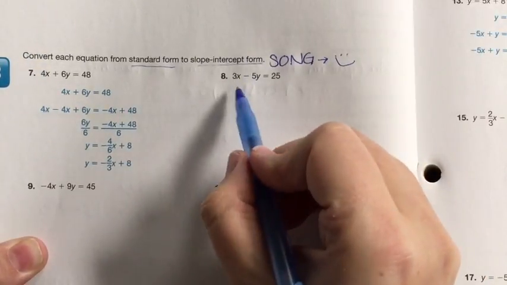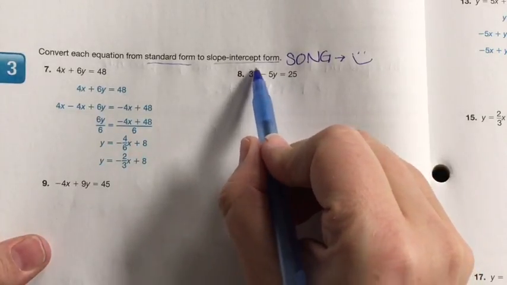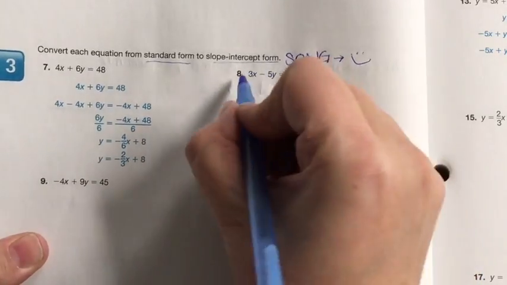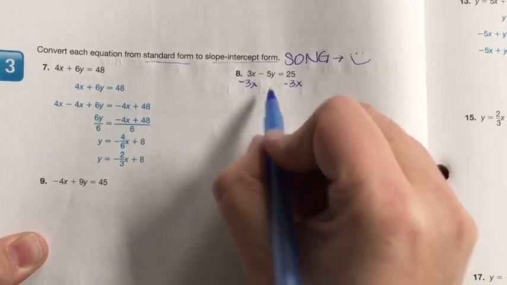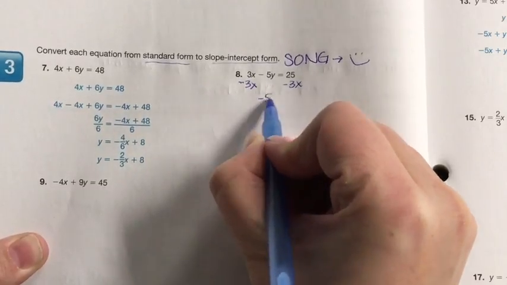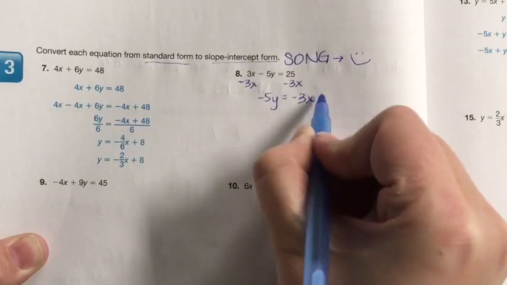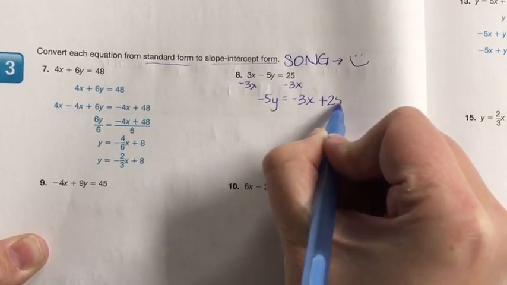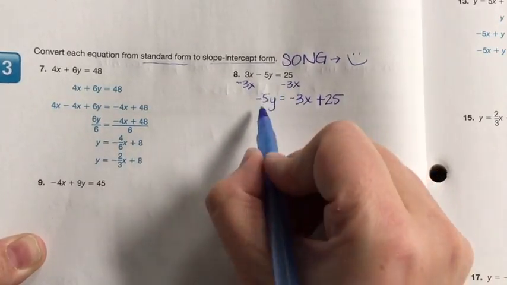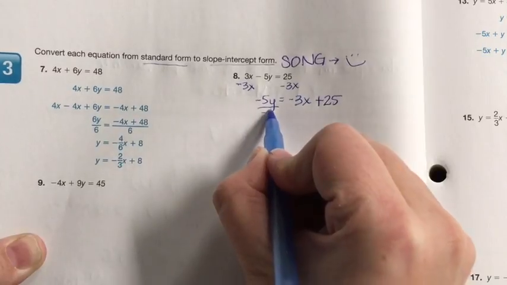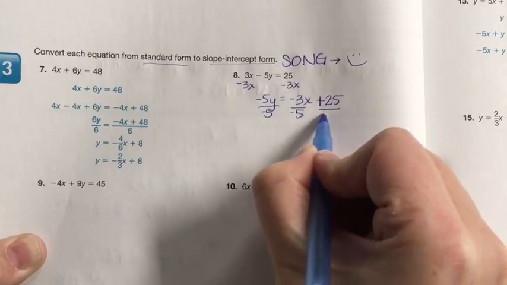So what he said to do is we're going to add or subtract the x term. In this case, the x term is 3x. Since it's positive, we're going to minus 3x. And then we'll have negative 5y is equal to negative 3x. Since 25 is positive, I put plus 25. And then, so add or subtract the x term, then divide by the coefficient of y, which is negative 5. So I'm going to divide everything by negative 5.